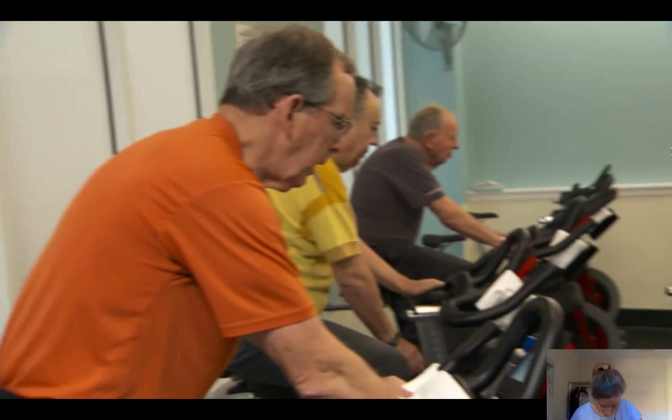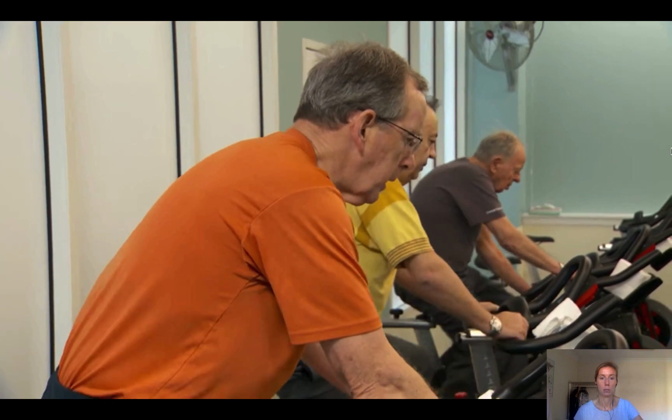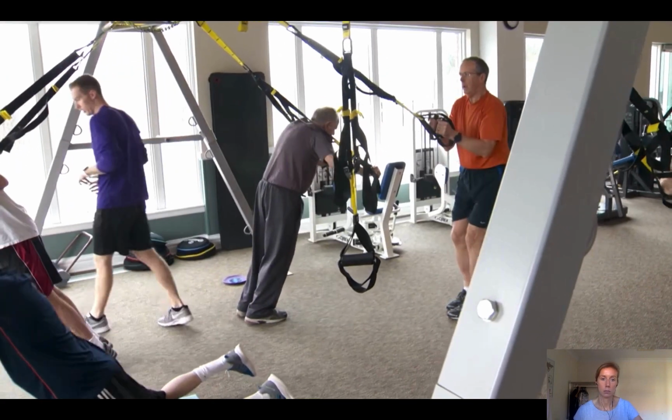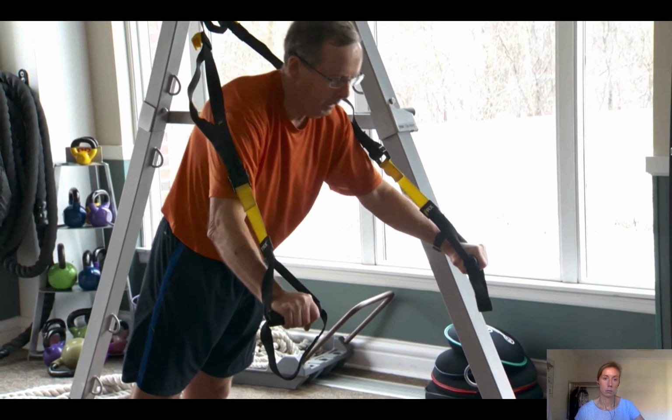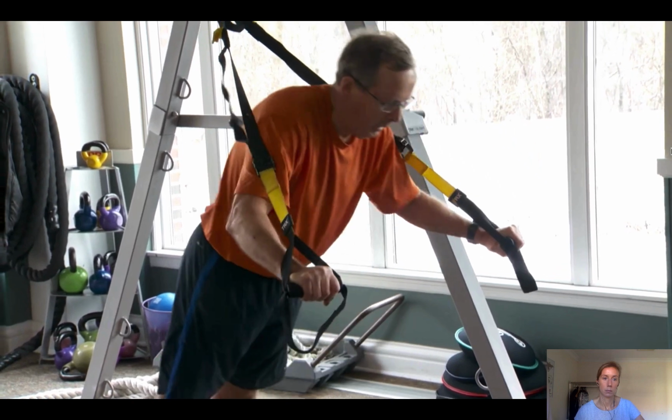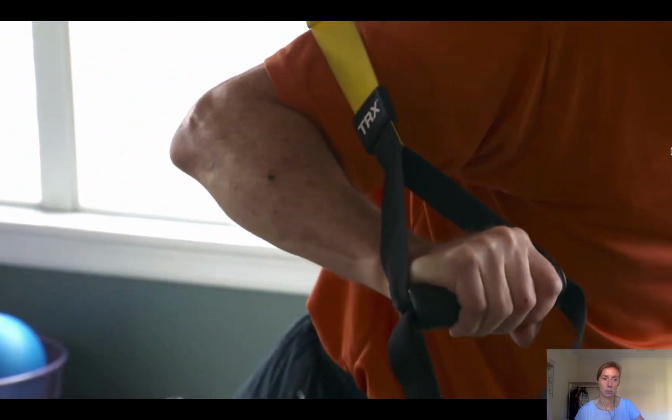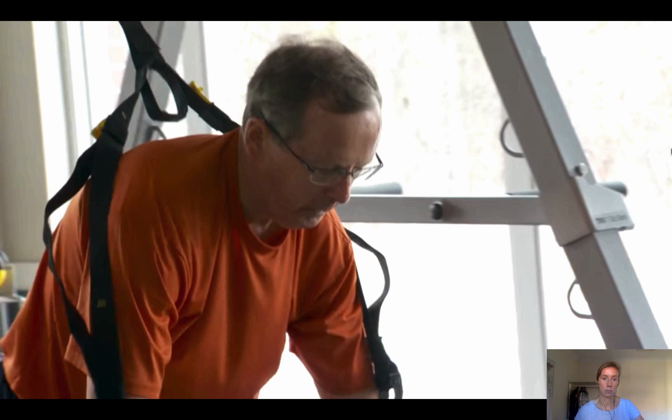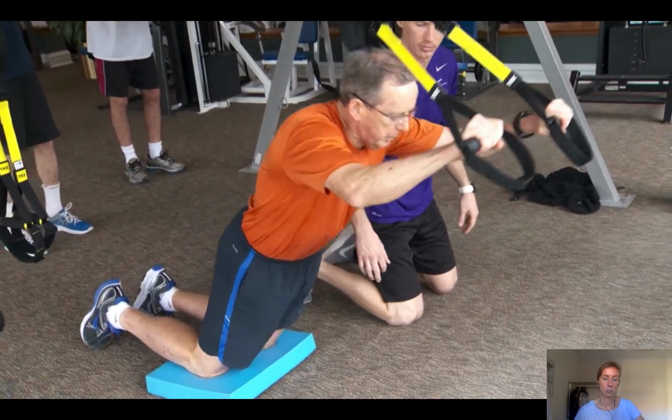Ed is a very dedicated individual to exercise classes. He is in the classes, he works out regularly, and he in turn also encourages other participants who are in the classes with him. Ed hopes to inspire others living with Parkinson's to start exercising and take charge of their health. The benefits are real. I haven't seen any significant decline.